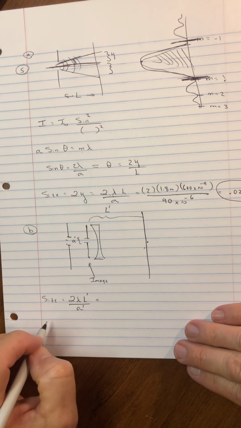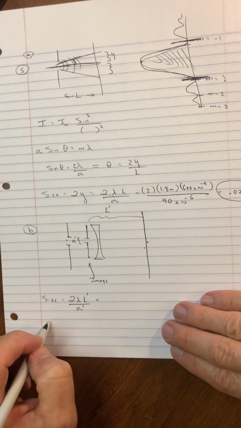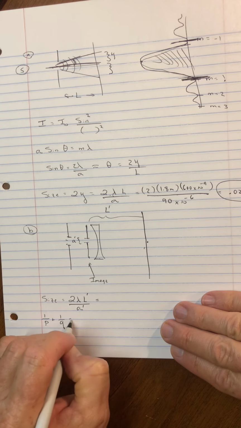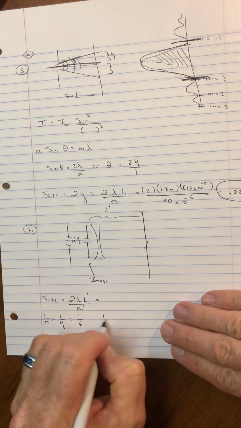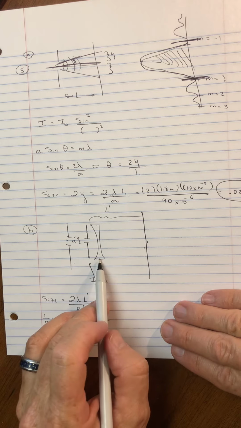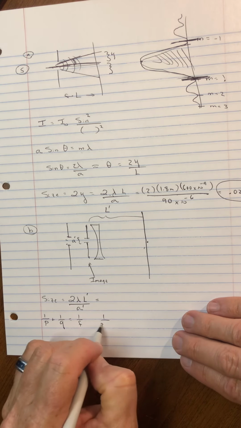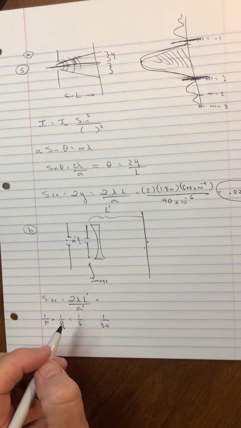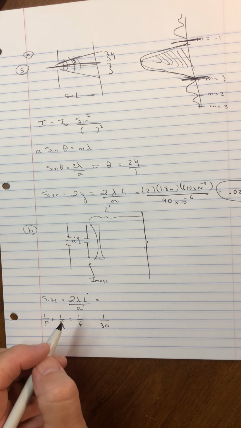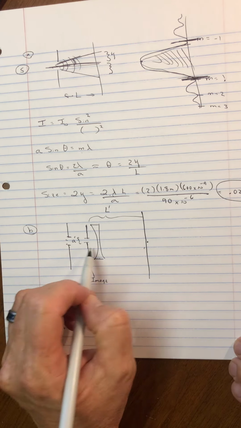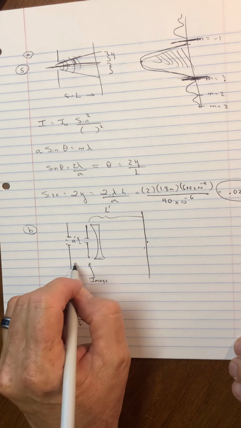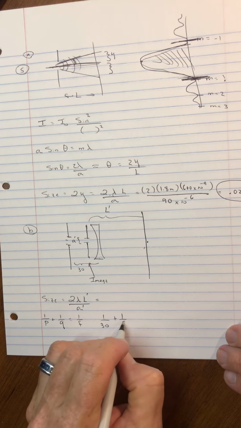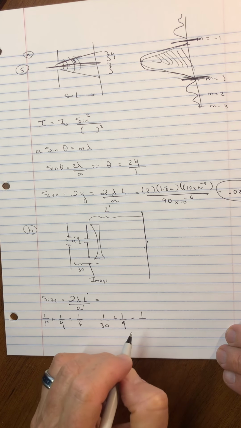So if I go ahead and then put something like 1 over P plus 1 over Q equals 1 over F, and I say here that the lens is, and I think it was 30, let me just check here, it's 30 centimeters from the slit. Yeah, so from here to here is this 30. Where is the image?